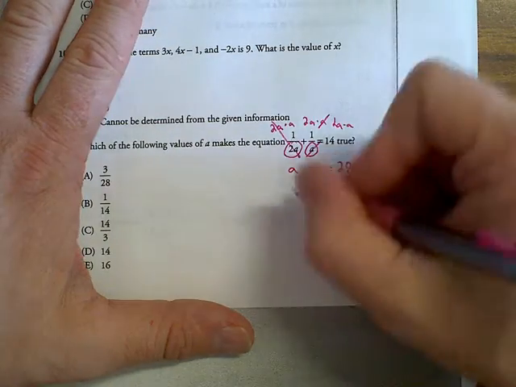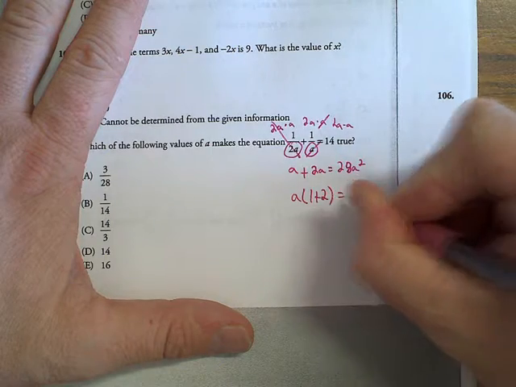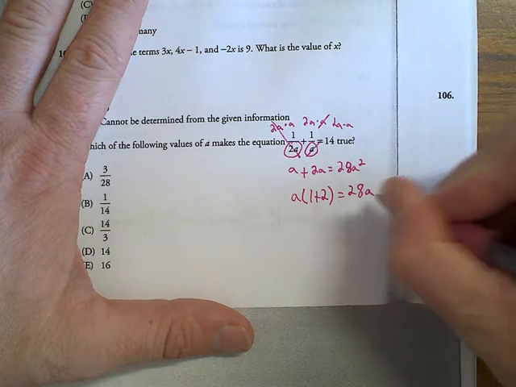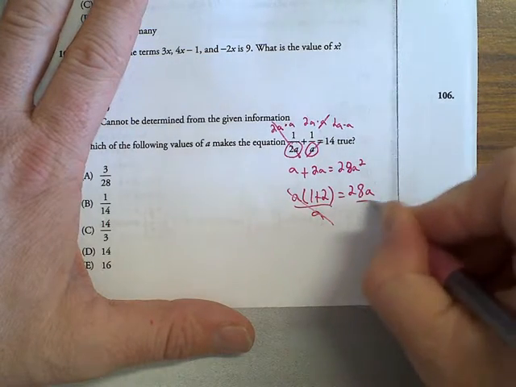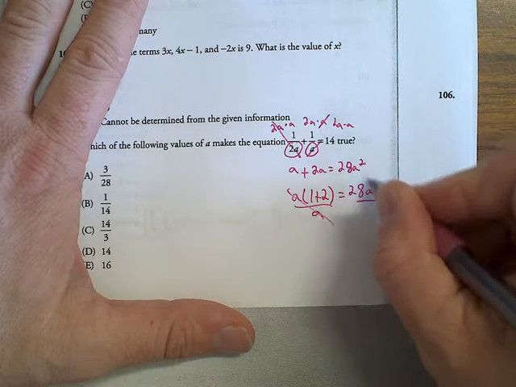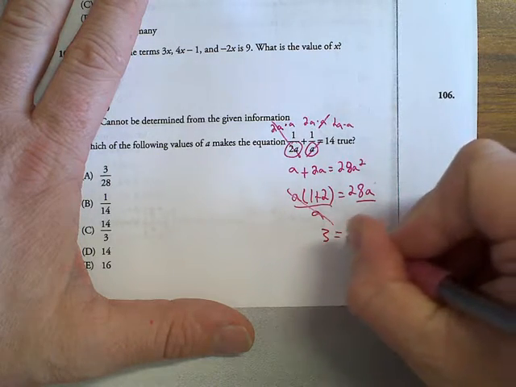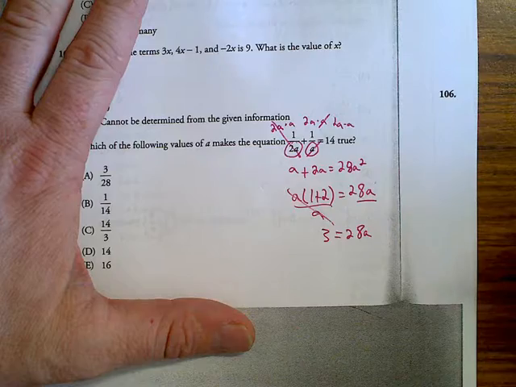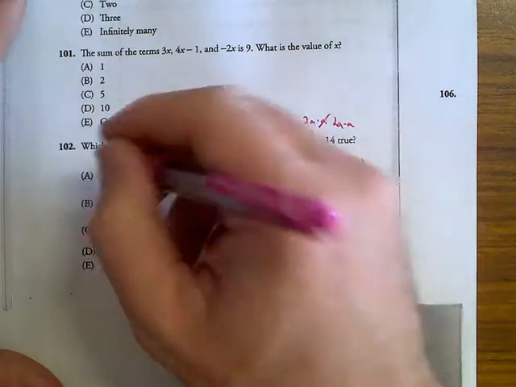This has an a and this has an a, so I can really actually take out an a. If I divide by a, I can divide by an a here, so this becomes, instead of a squared, an a. So I really have 3 equals 28a. Divide by 28, and I get 3 over 28.